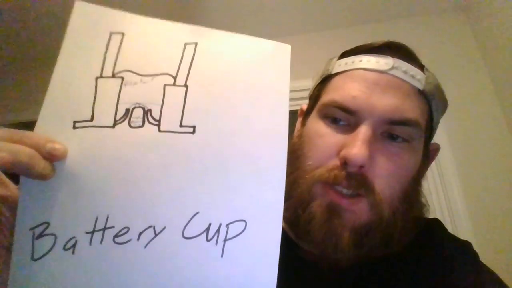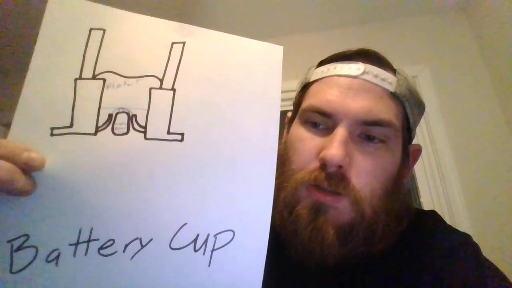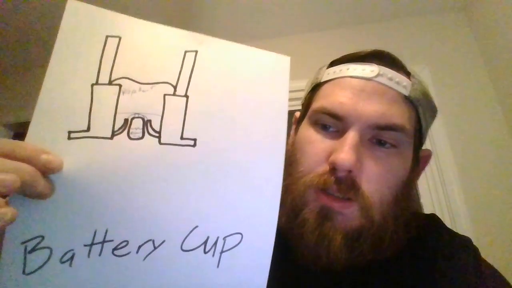Lastly, we have the battery cap or battery cup. Battery cup is primarily used in shotgun shells.